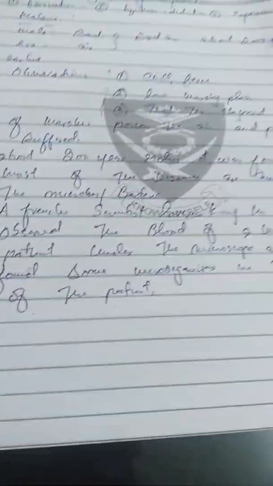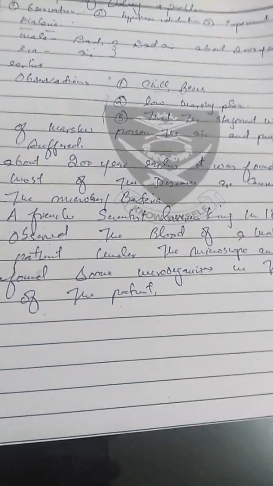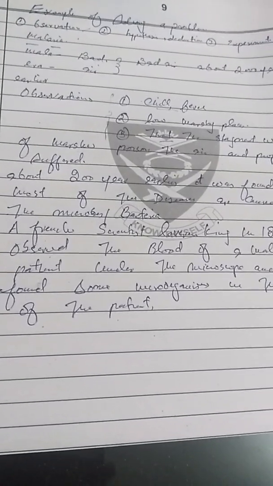For this achievement, he was awarded the Nobel Prize for discovering the microbes that cause malaria.